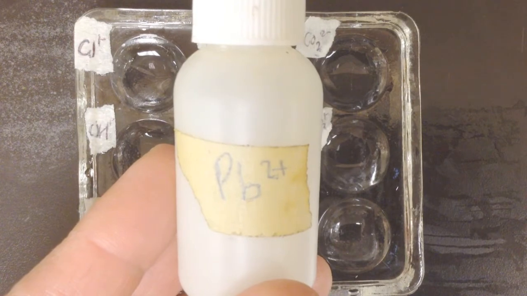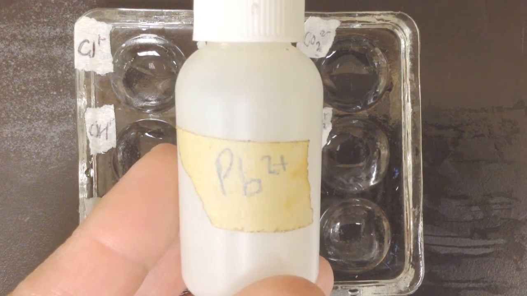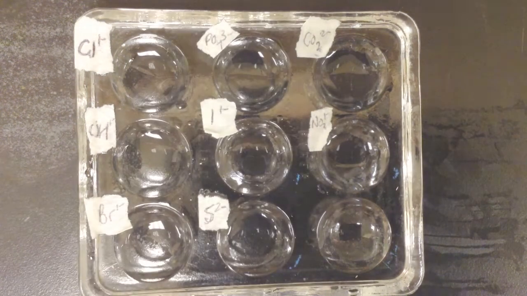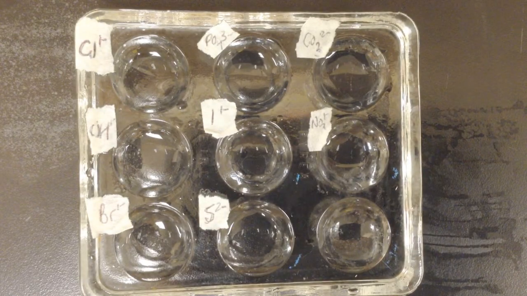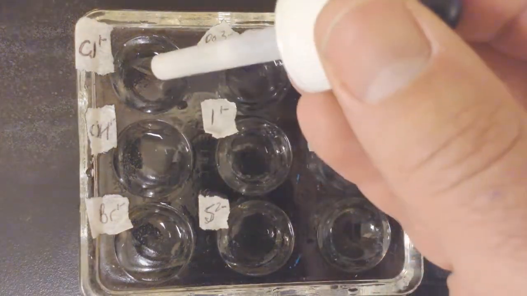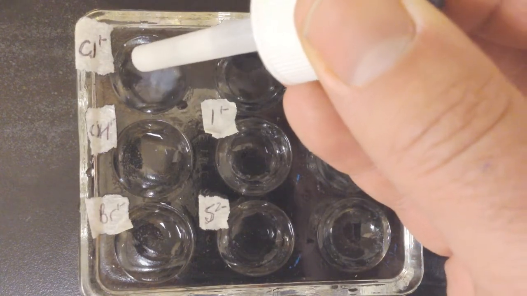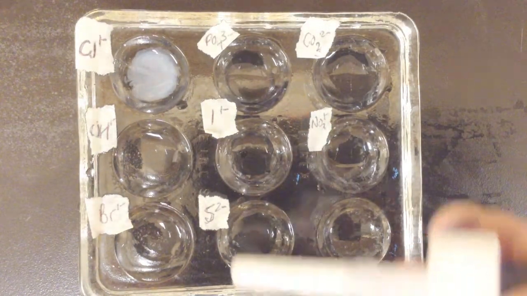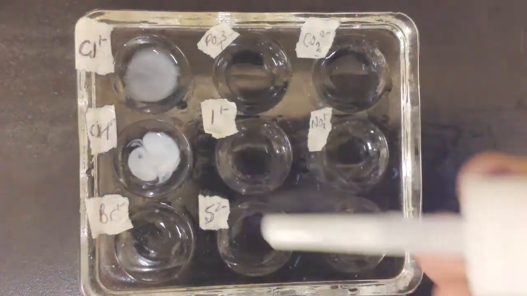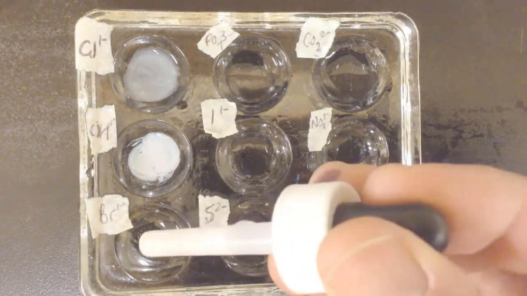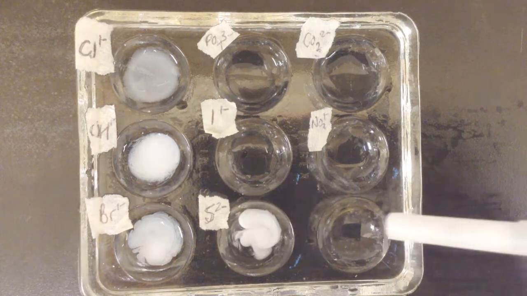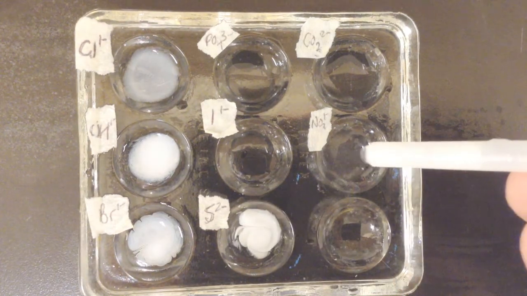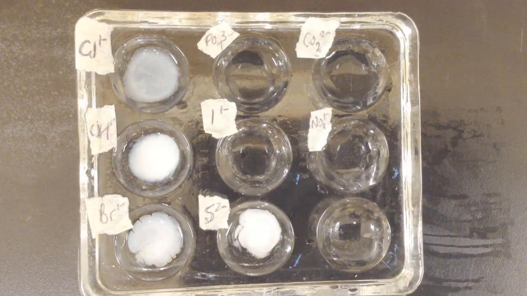All right, lead 2+. Remember, lead can be multivalent, but this is the 2+ cation. For the lead, I've preloaded all of these wells with the appropriate anion. So here is lead and chloride. Ooh. With hydroxide. Oh, even better. Bromide. Sulfide. Nitrate. Oh, nothing there.